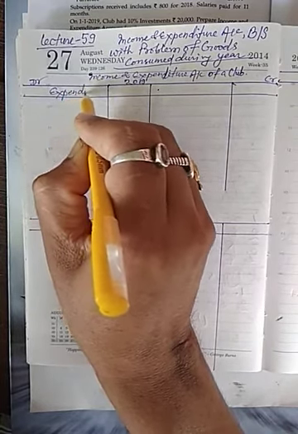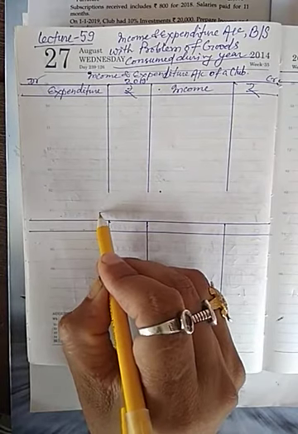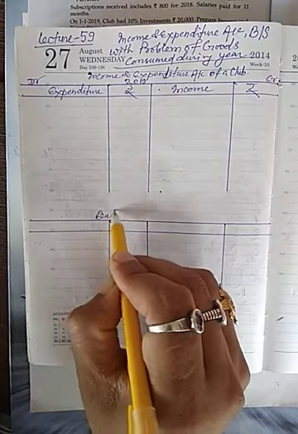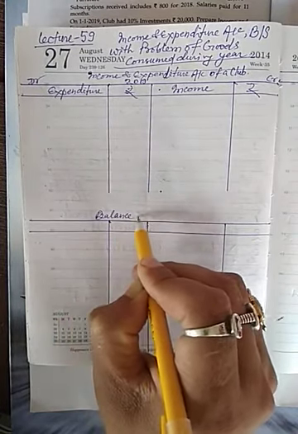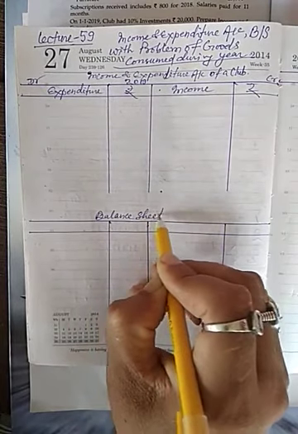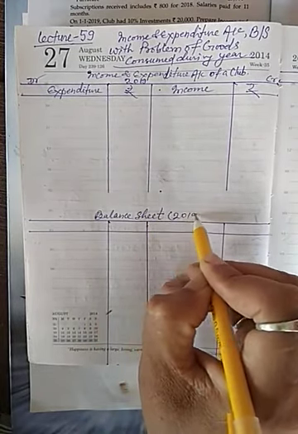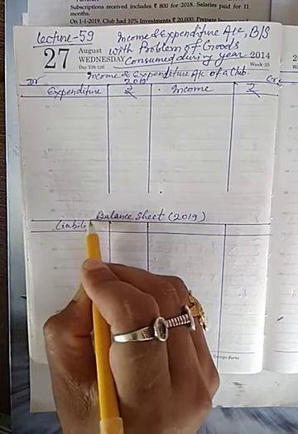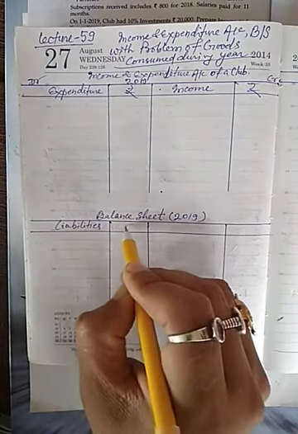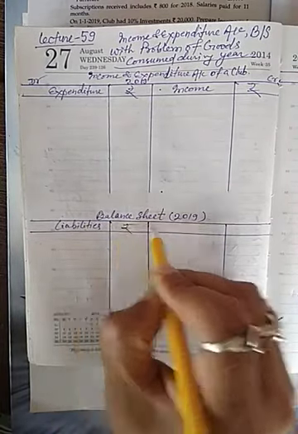Now this is the format of balance sheet of 2019, that means current year balance sheet. This is liability side, rupees, assets, rupees.